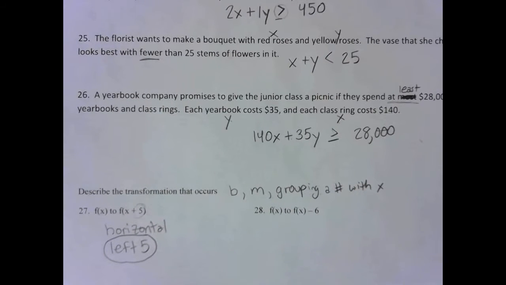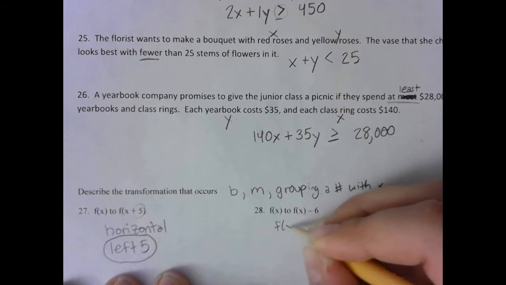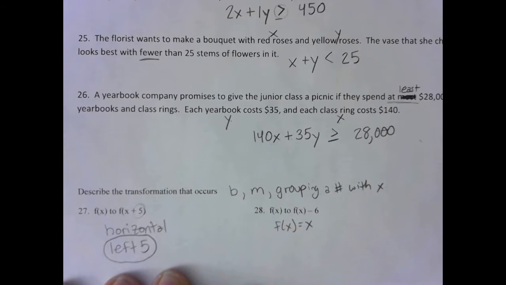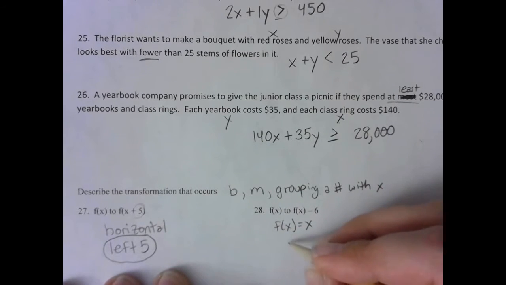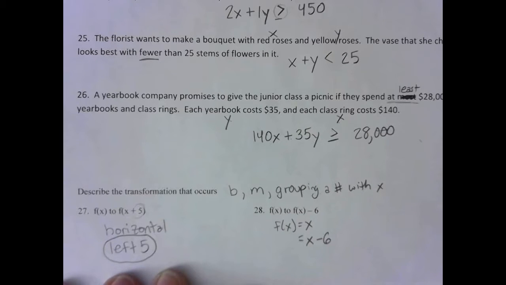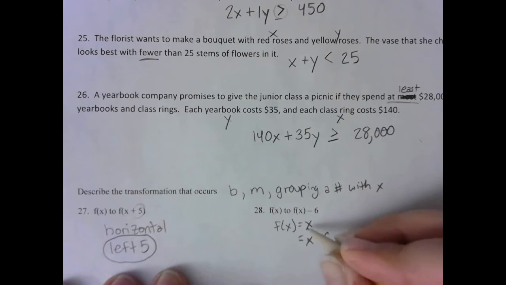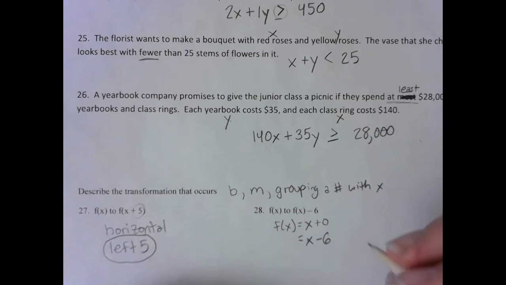Alright, this next one, we have f of x, and then we go to f of x minus 6. So let's think of it this way. Let's say f of x equals x. Then we switch to x minus 6. That's the change that's happening here. And a little reminder, if you have just x, that's the same as x plus 0. And hey, that's now in the format y equals mx plus b.